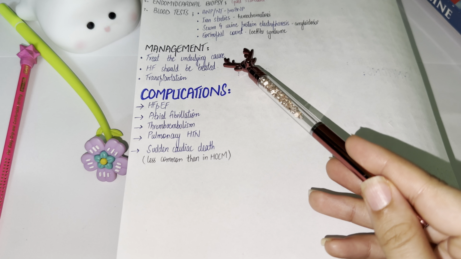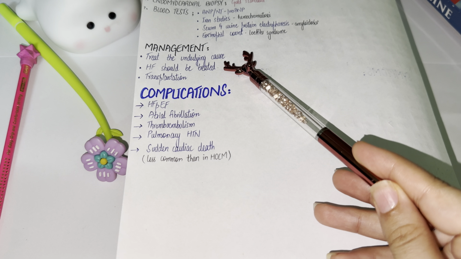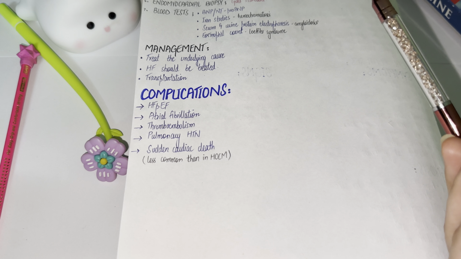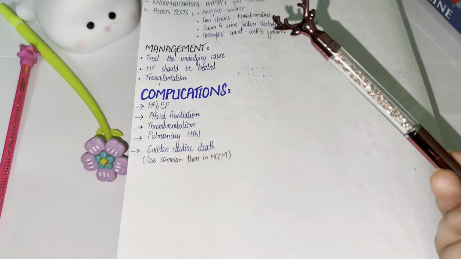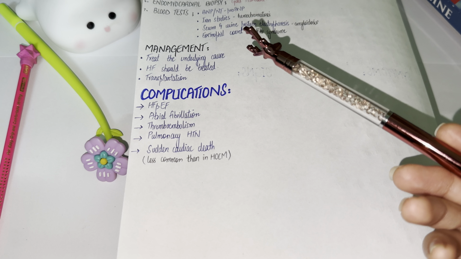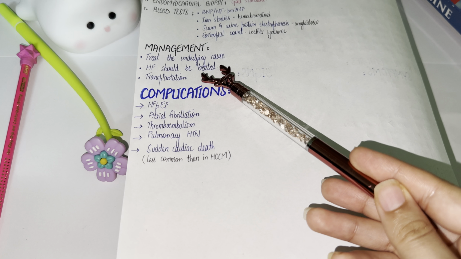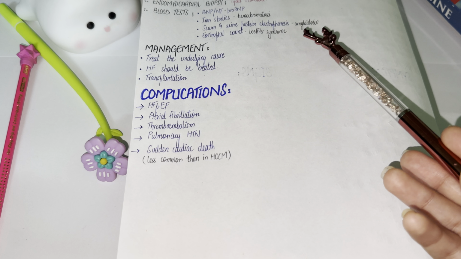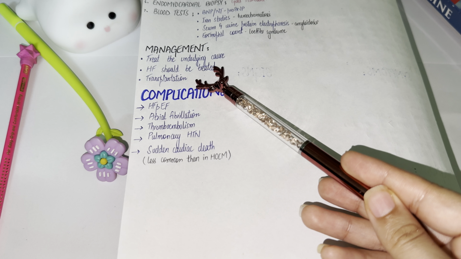We have to treat the underlying cause. For example, if the cause is hemochromatosis, we have to do phlebotomy or iron chelation. If the cause is sarcoidosis, we have to give corticosteroids. If the cause is Fabry disease, we have to do enzyme replacement therapy. If the patient has heart failure, it should be treated with diuretics, salt restriction, and if we have atrial fibrillation, we have to do anticoagulation. And the last point in management is transplantation.